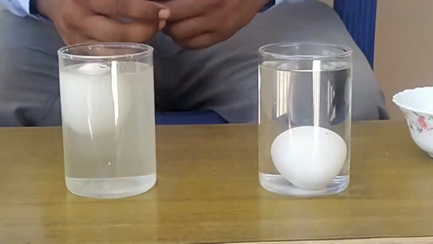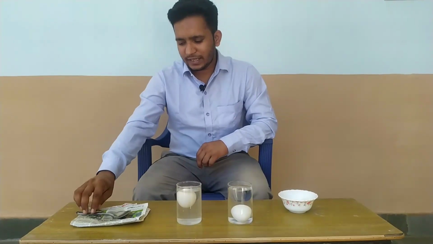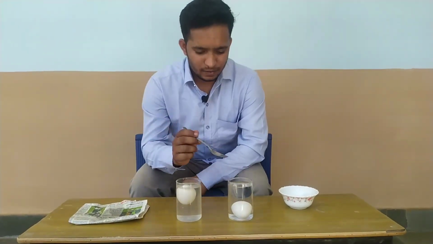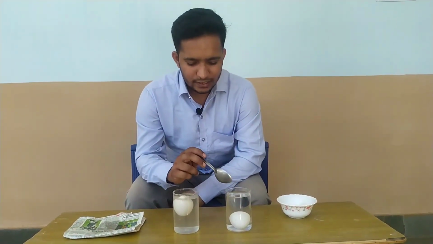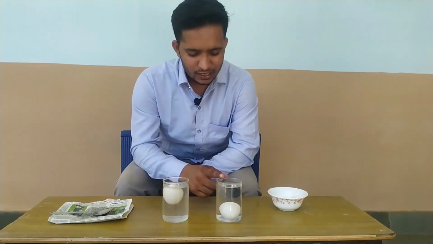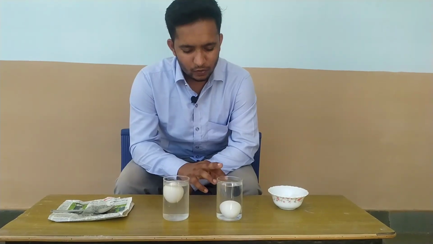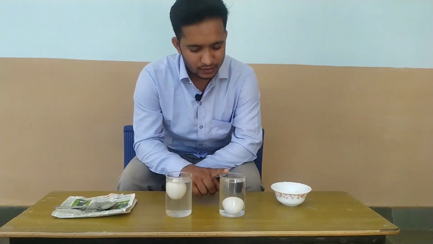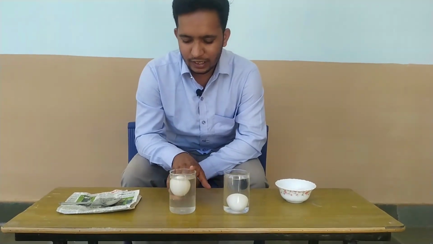From this experiment, by comparing these two glasses, we can see that one egg sank while one is floating.